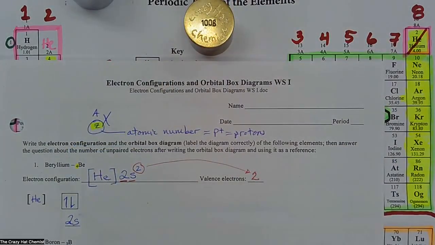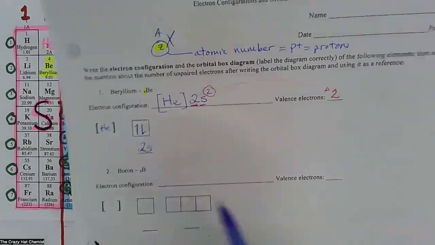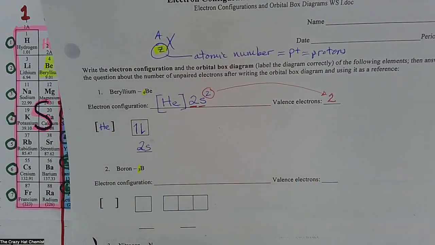Fantastic. All right, so here we go. Our next element that we're going to be doing is boron. And so I'm going to highlight that. The number for boron is element number 5.